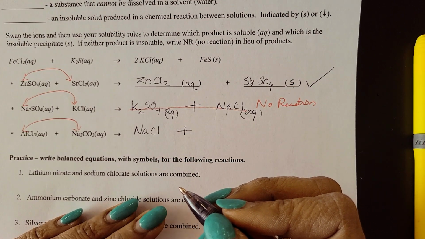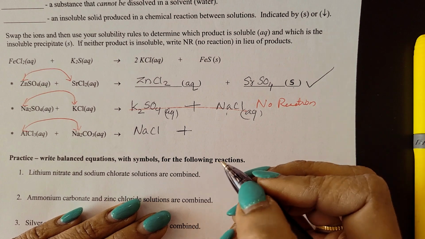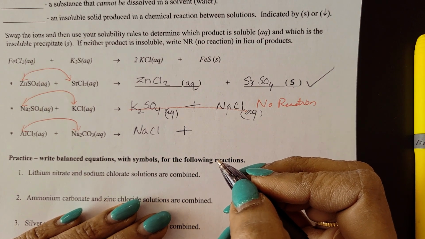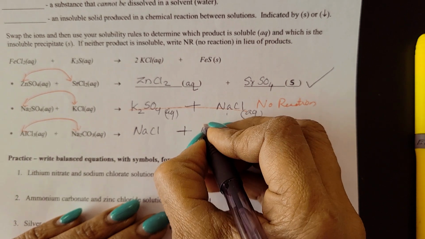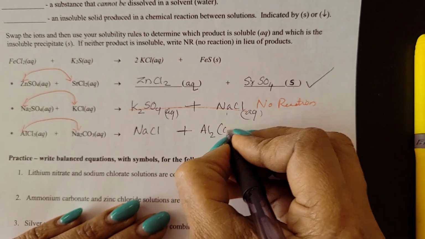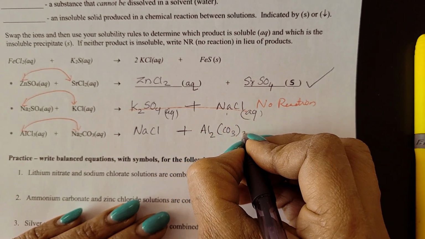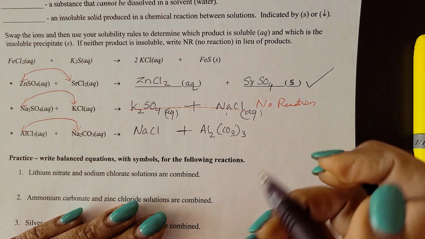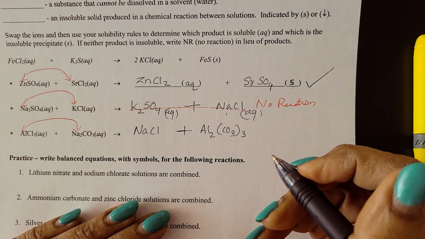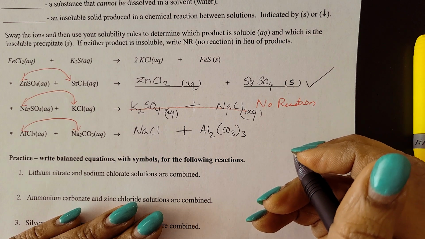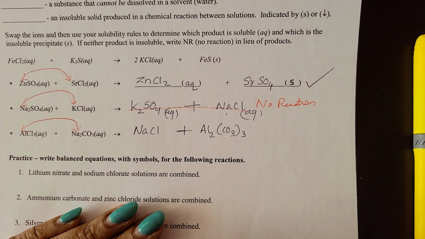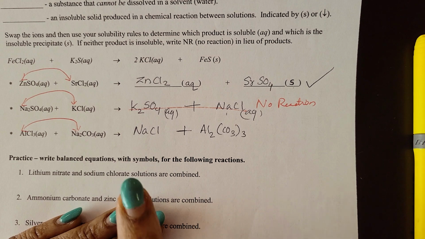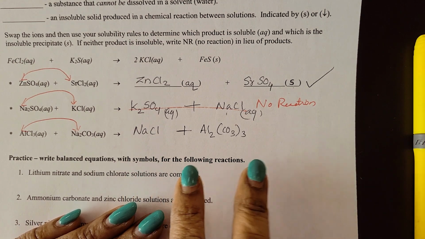What is the charge of aluminum? 3, and carbonate is -2. Crisscross them. You will get Al2(CO3)3. What is the next step? Not balancing. You have to check the solubility rules, okay?